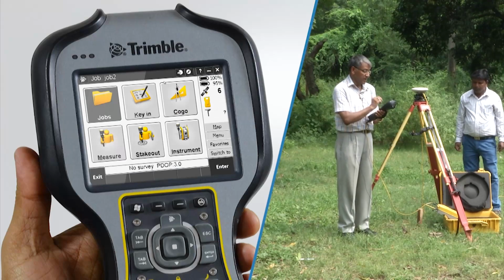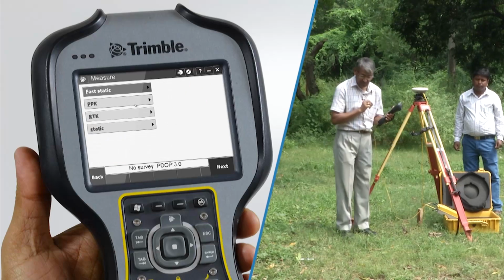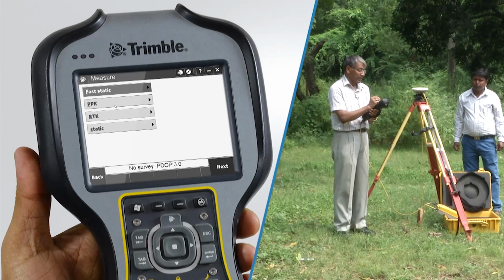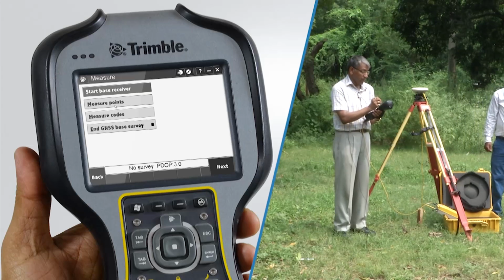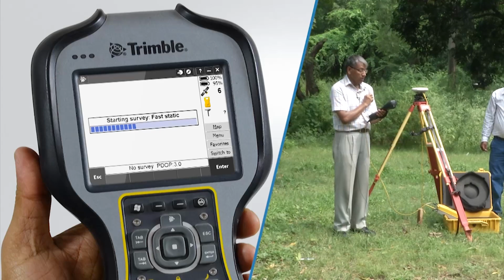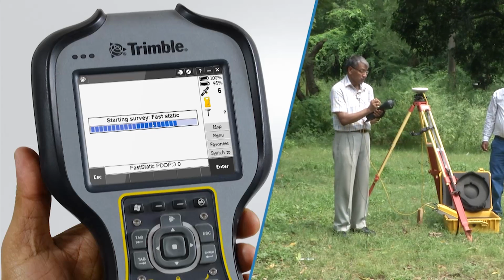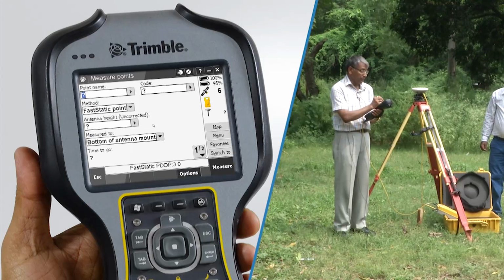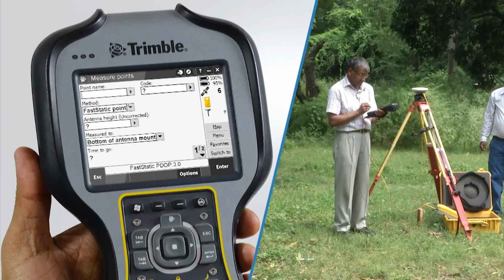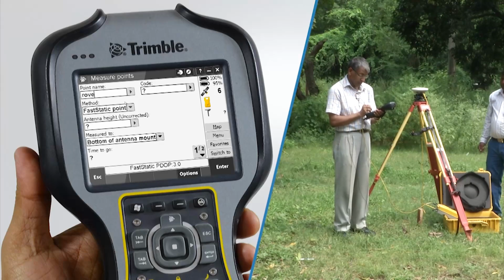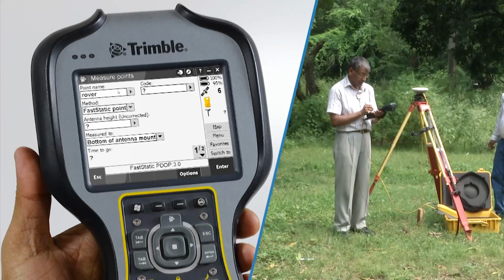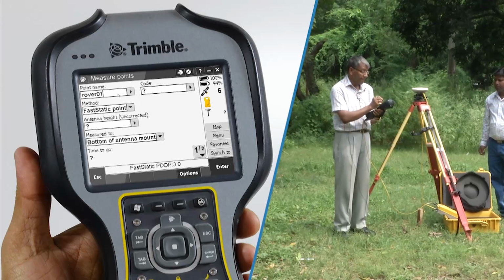Now we have to measure. Because it is a relative static method, we are taking static as our option. Now we have to measure a point. We can give a name to this point. Suppose it is rover 01, and method.